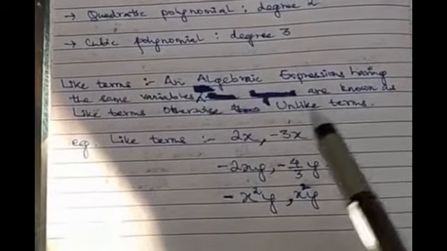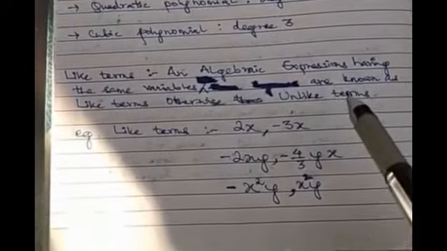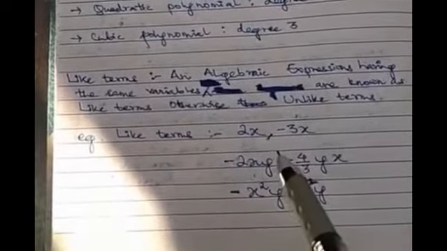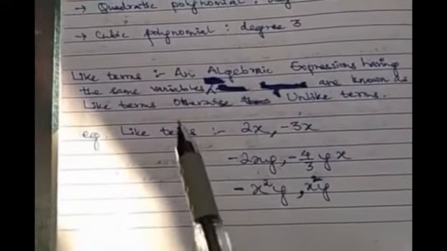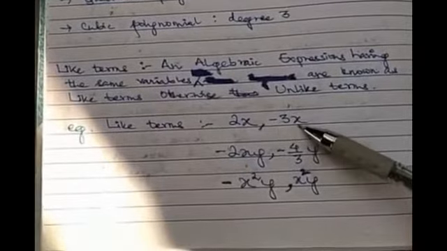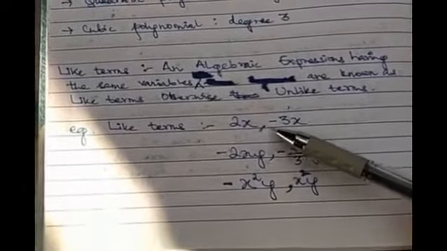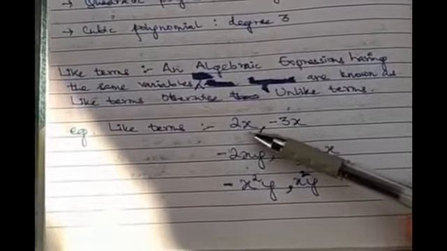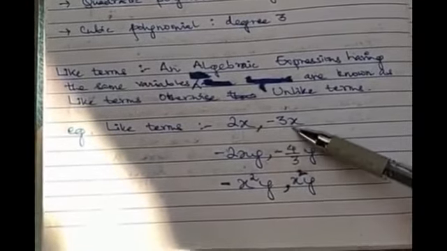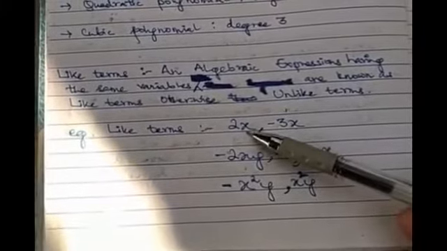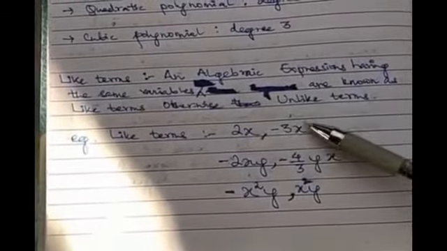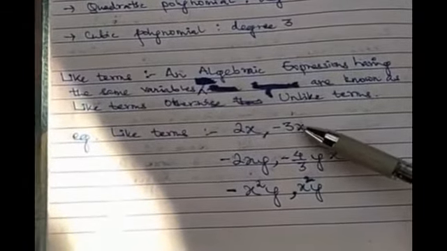Remember, for like terms and unlike terms, how can you differentiate between them? The variables have to be the same as well as the powers of the particular variable. For example, in like terms I have written 2x and 3x. Whenever you are comparing these two single monomial terms, what I see here are the variables x and x, and the power is also 1 and 1. So we can simply call them like terms.